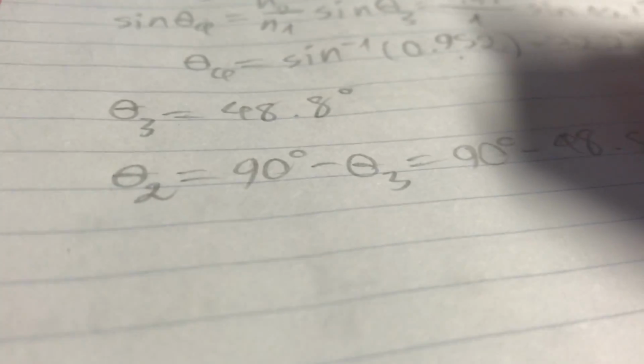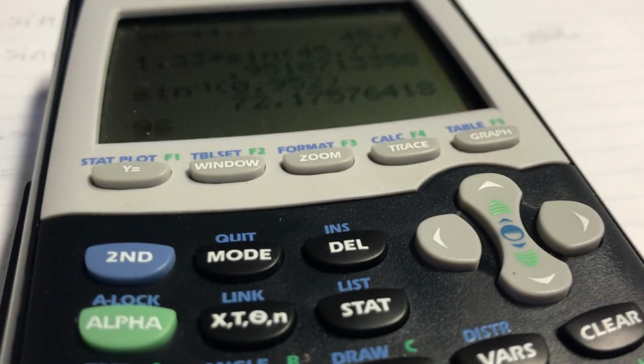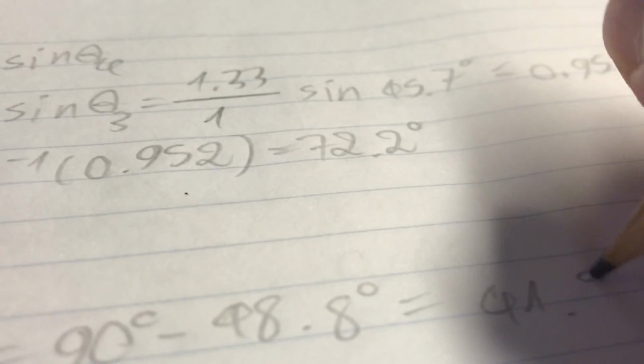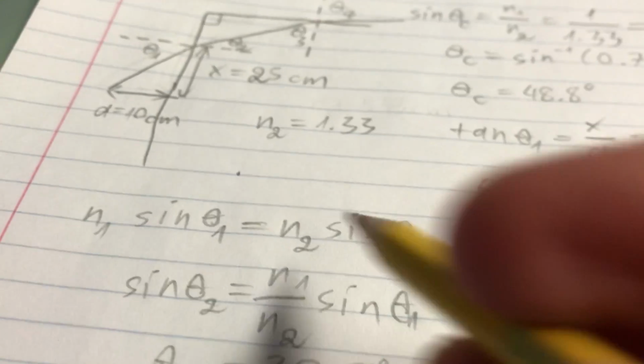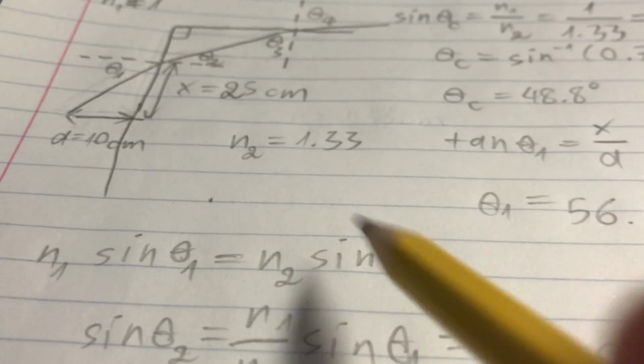And we know that theta 3 and theta 2 are complementary. I said that earlier. So this time theta 2 is 90 degrees minus theta 3, which is 90 degrees minus 48.8 degrees, equal to about 40 maybe. 90 minus 48.8 is 41.2 degrees. And now we use Snell's law, but instead of finding theta 2, we find theta 1. So we use this formula.